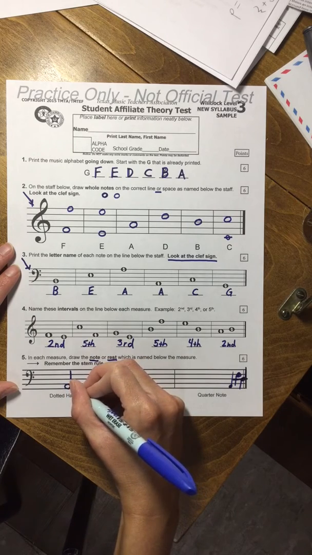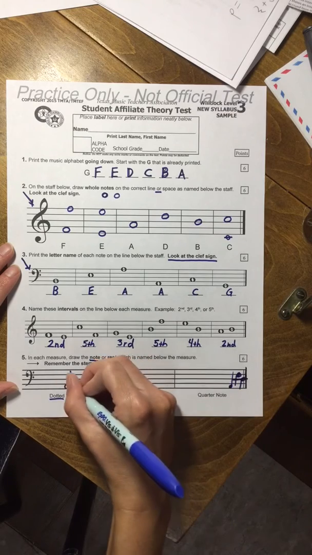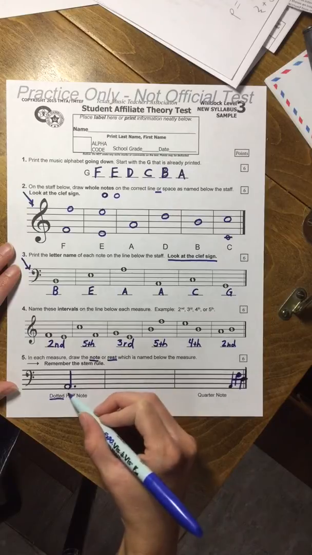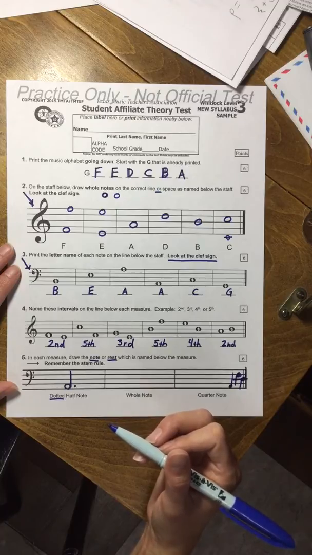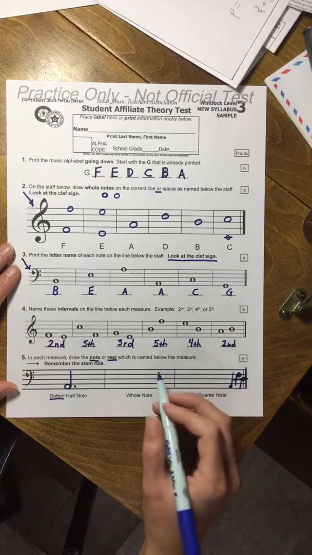And it's a dotted half note. So make sure that you put that dot on the right hand side, not over here and not under it. If you had a dot under the half note, that would mean that it was staccato. That's the way you play it, not the length of the note, okay?